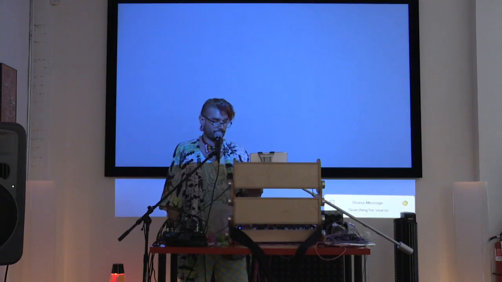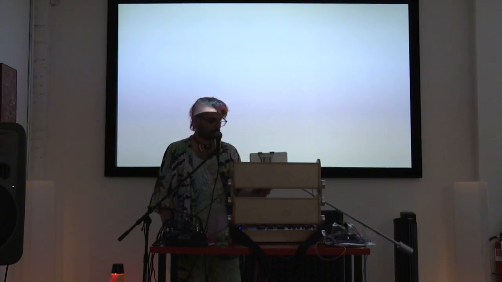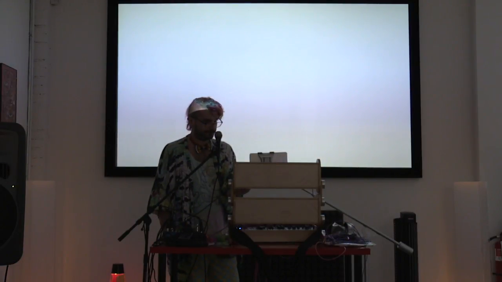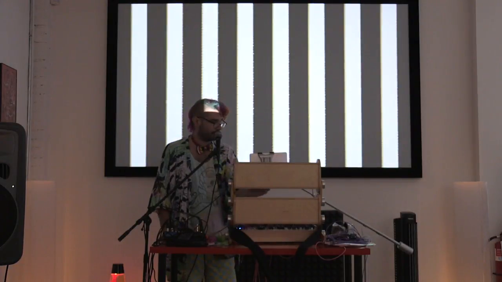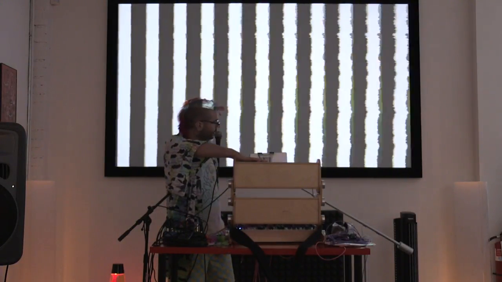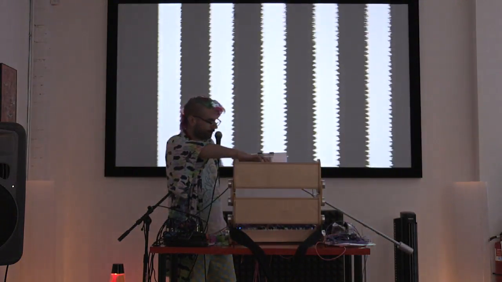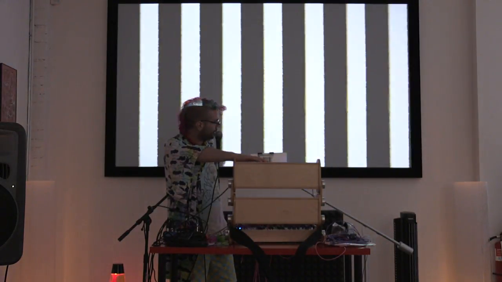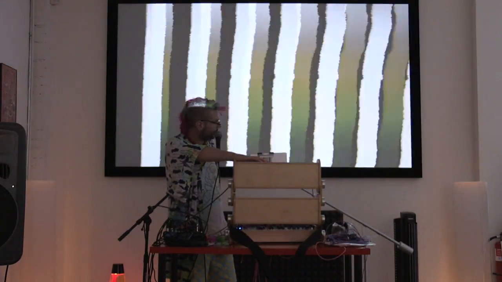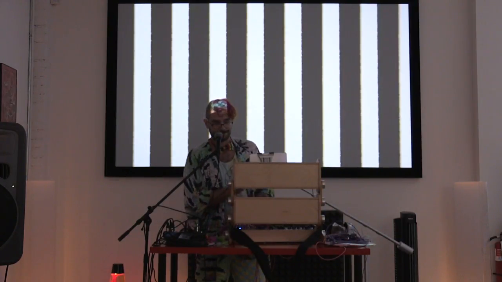There's a control for sync, a control for flipping the direction. Okay, so you can see we have vertical lines. The spacing of the vertical lines is set by the frequency of the oscillator. And you can already see it's a little bit jagged, but that's okay. That's what we're going for.